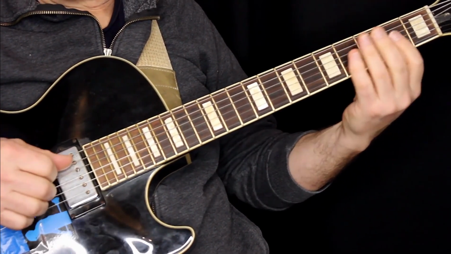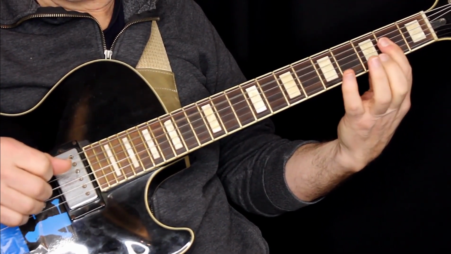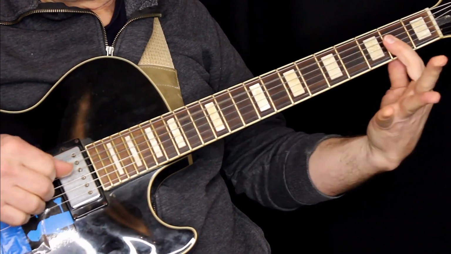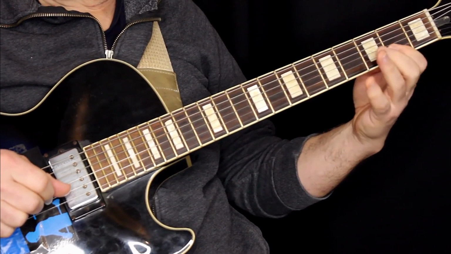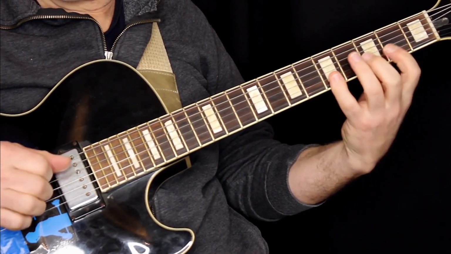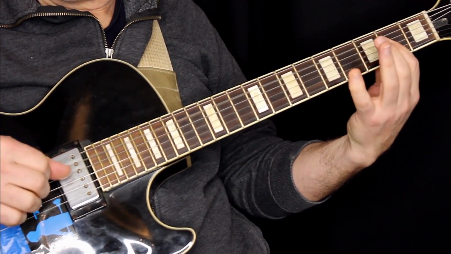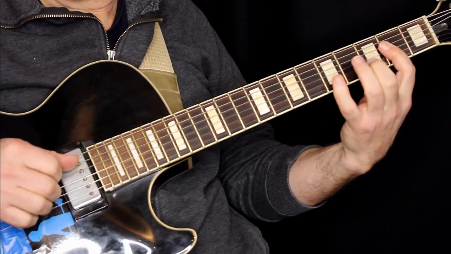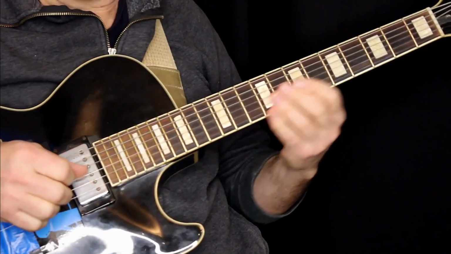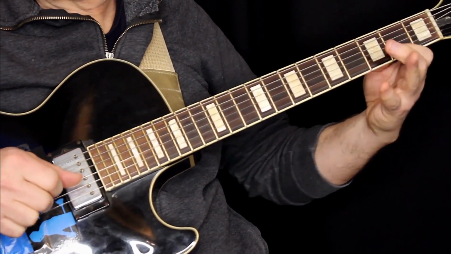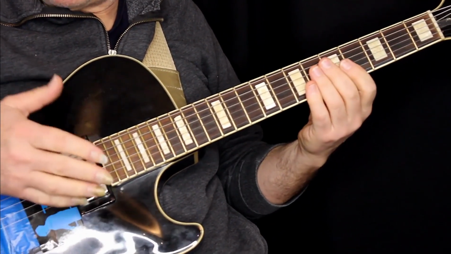And now the melody starts. So from this A position, I pluck out the notes C sharp, D, and E. And again, how you phrase that melody, it could be this or some other way that you hear the melody sung.